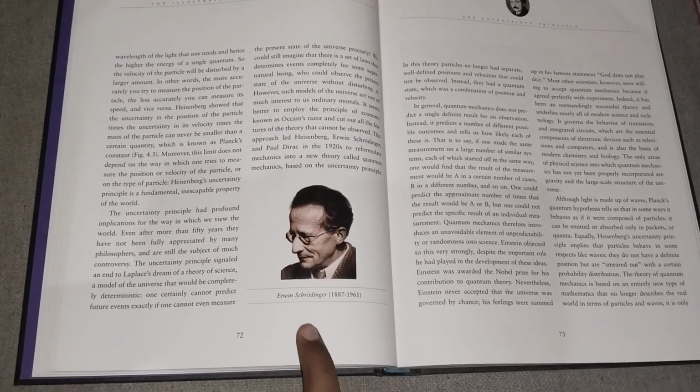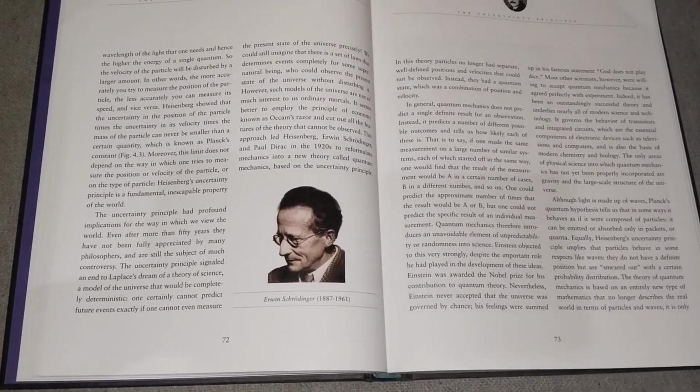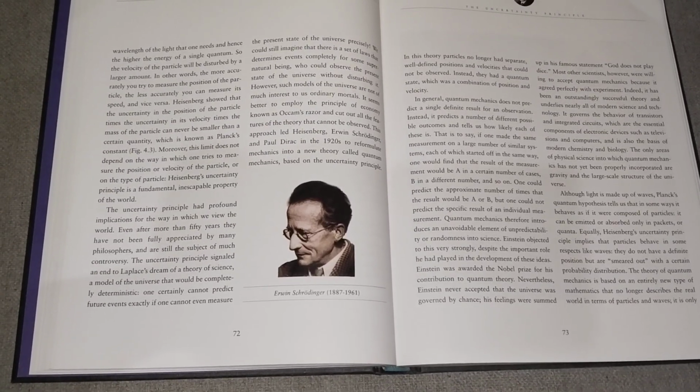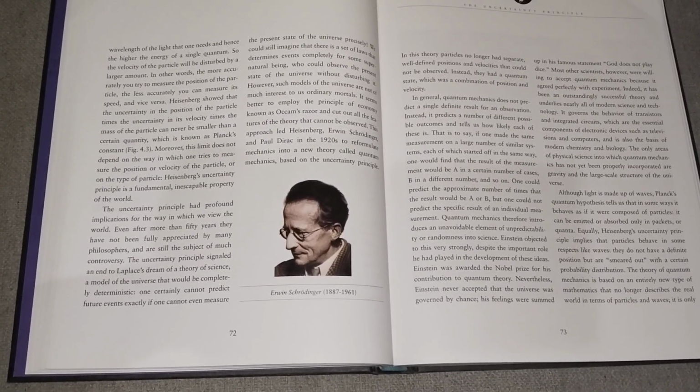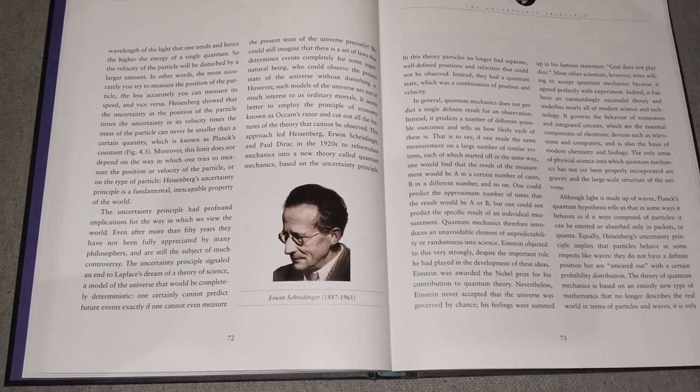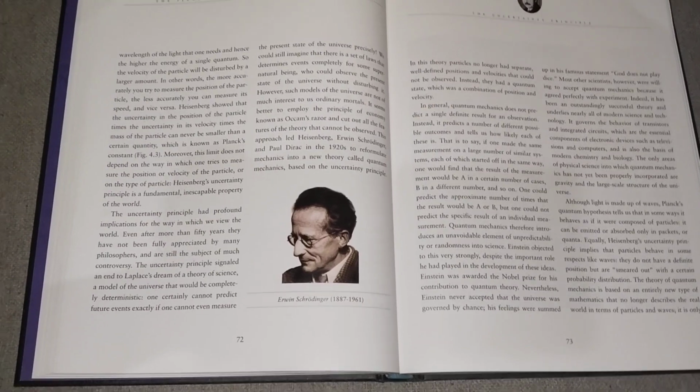And here is the photograph of Erwin Schrödinger. And we know Heisenberg, Erwin Schrödinger, and Paul Dirac in the 1920s reformulated mechanics into a new theory called quantum mechanics. So how did they do it? They developed their own mechanics.